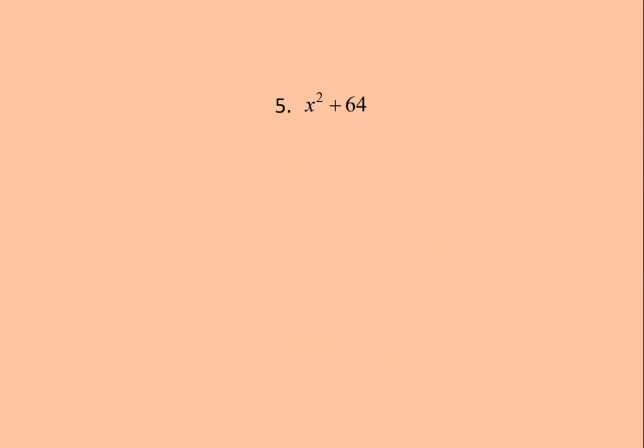All right, here we have x squared plus 64. So this is a binomial. Can we do a difference of perfect squares? No, because this is not a difference. Remember, the middle sign has to be a negative in order for it to be a difference of perfect squares. These are both perfect squares, but it's not a difference of perfect squares. So we cannot use difference of perfect squares. If we tried greatest common factor, they have no factors in common. So if there are no factors in common and we can't factor it, then we say that this is prime. It cannot be factored.